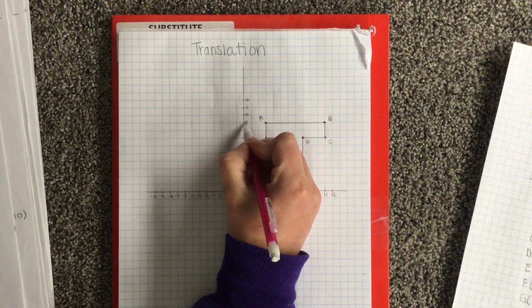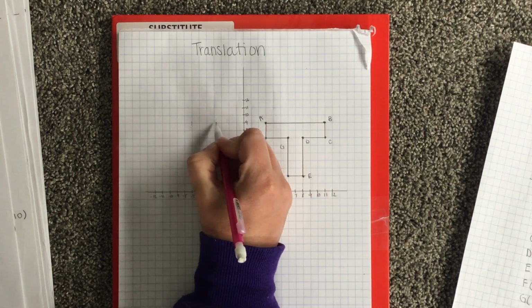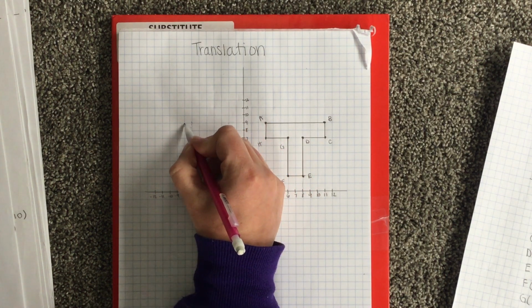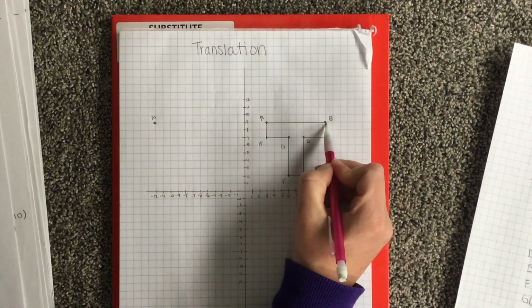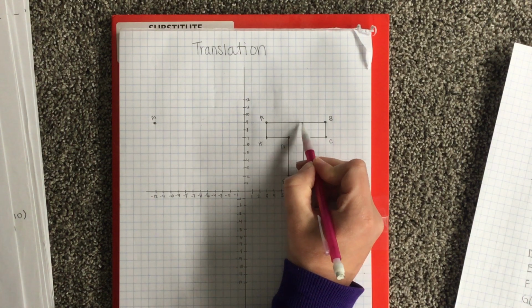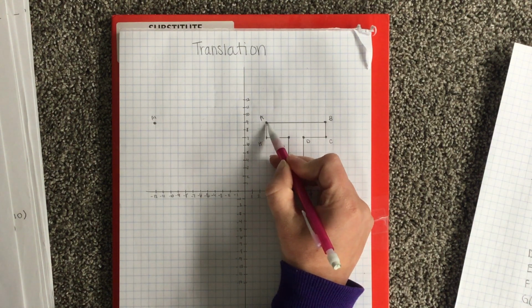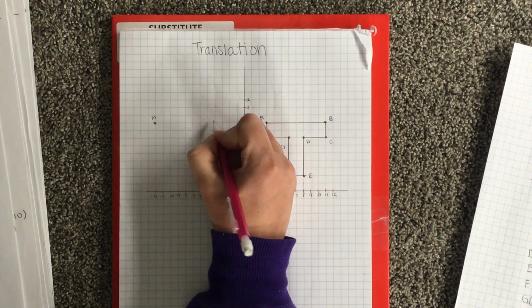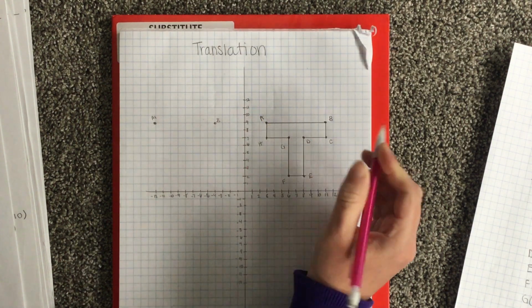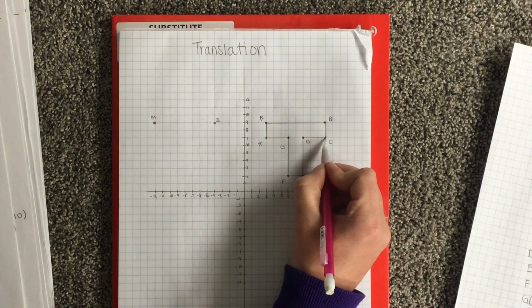1, 2, 3, 4, 5, 6, 7, 8, 9, 10, 11, 12, 13, 14, 15. My new A would be here, A prime. Now I have to move B 15 units. 1, 2, 3, 4, 5, 6, 7, 8, 9, 10, 11, 12, 13, 14, 15. I'm going to continue to move every ordered pair 15 units.